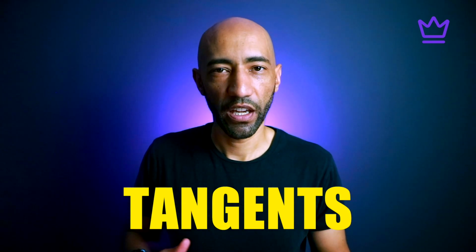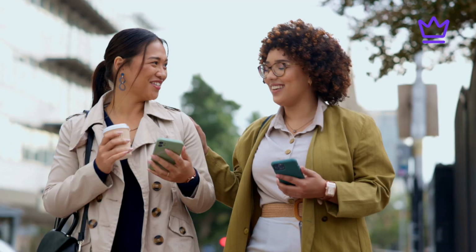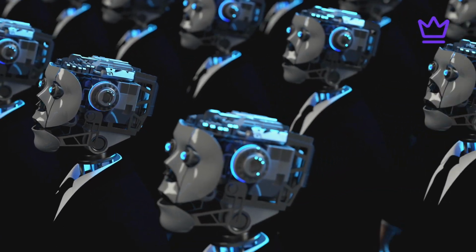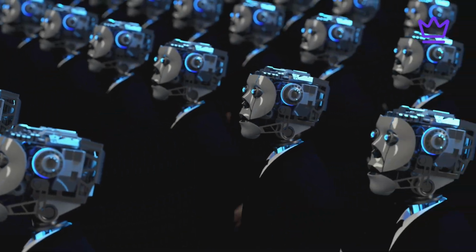Now let's switch it up with something a little unexpected, like tangents. Sometimes when we as humans speak, we tend to ramble or we just get a thought and we go off on that thought. That's a tangent. And it may not seem like it, but those types of moments are where your personality sneaks in. AI, on the other hand, stays on track. It never wanders. It's a machine.